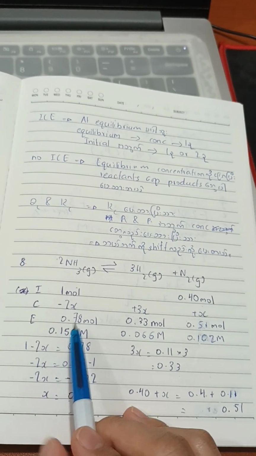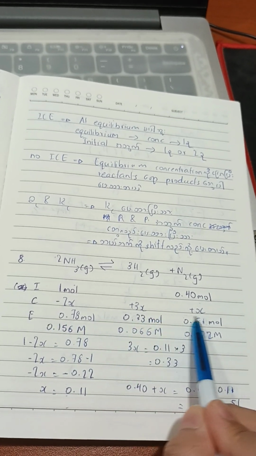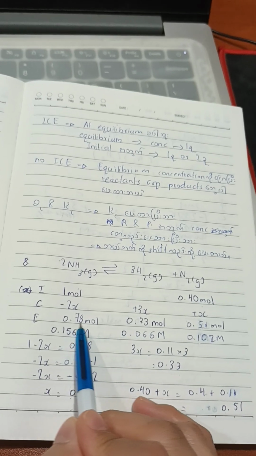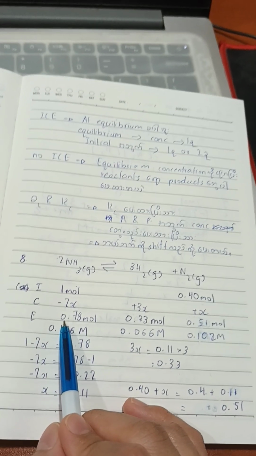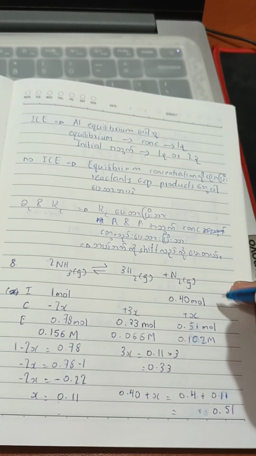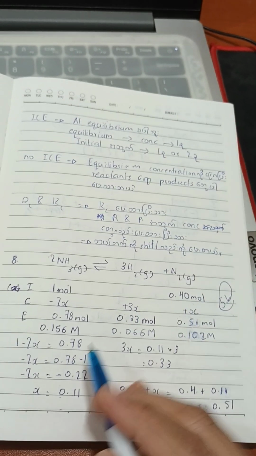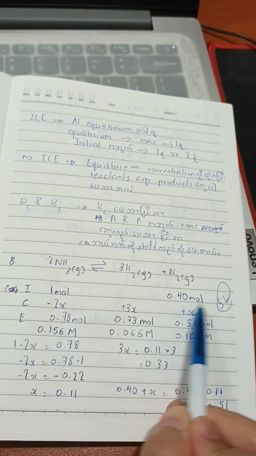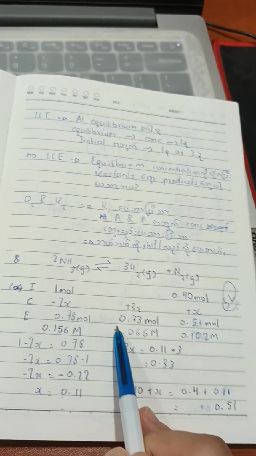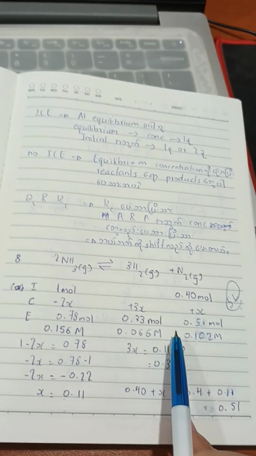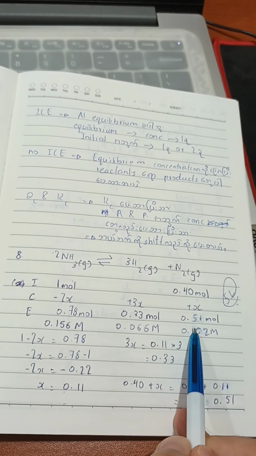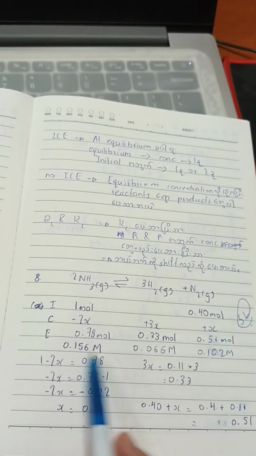And now I got all the mole. But if you want to calculate the Kc, you have to change it into concentration, right? And in the question it's 5 liter. So you have to change it into molar concentration. 0.78 divided by 5, you got this value. 0.33 divided by 5, you got this value. 0.51 divided by 5, you got this value. All right. So now you are going to do the Kc.